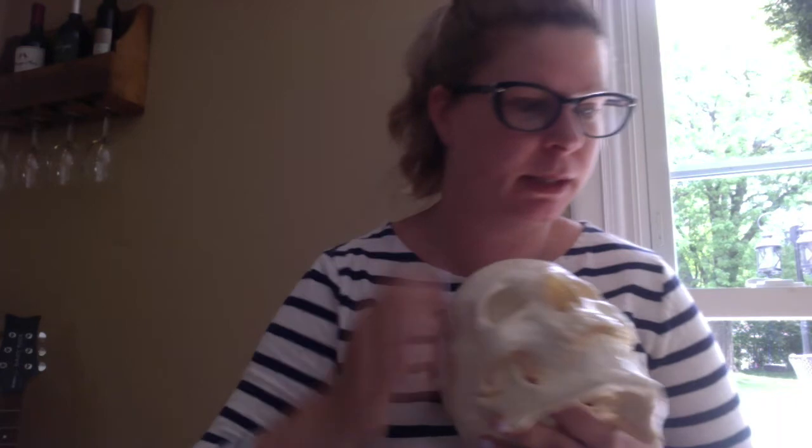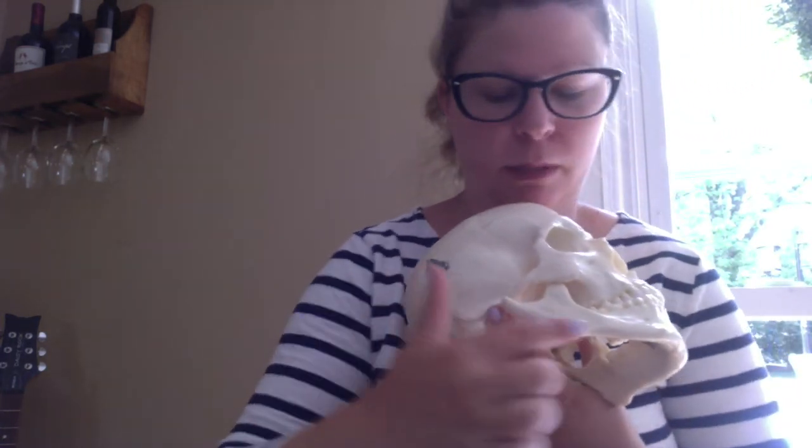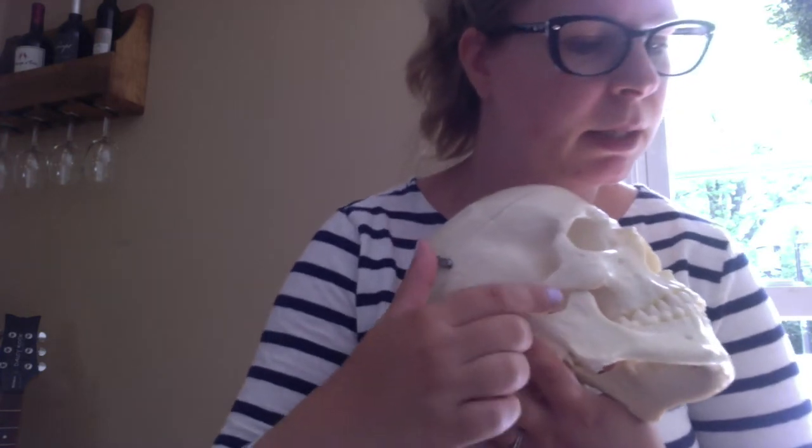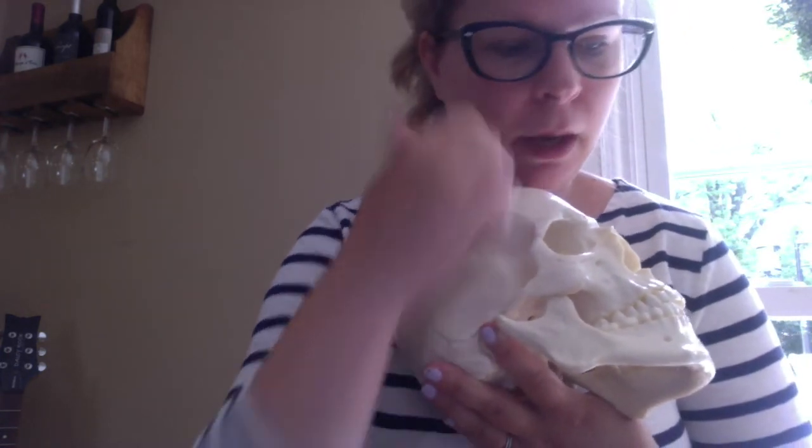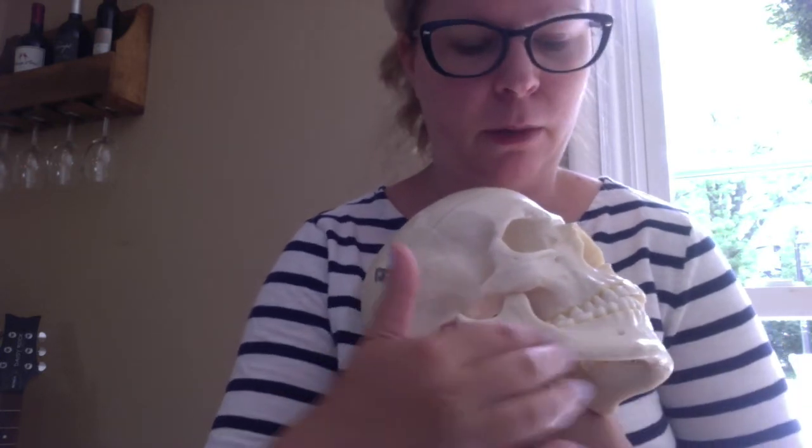The ramus. Okay, so the ramus is going to be this part here. I don't think it's labeled in your book, but tell me if I'm wrong. The ramus is the part of the bone that moves upward, okay? So this is the ramus. You've got your body, or your corpus. You've got your ramus.